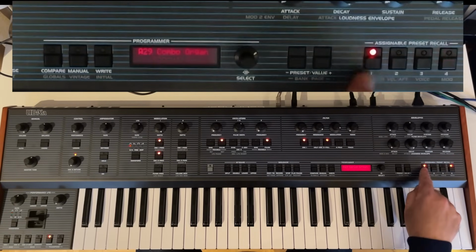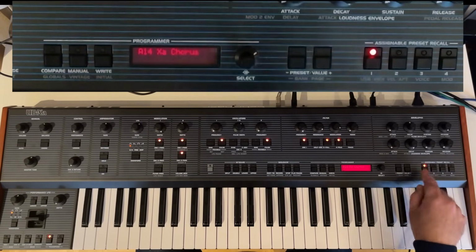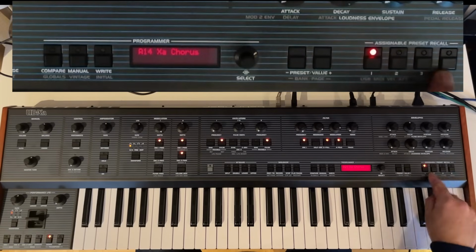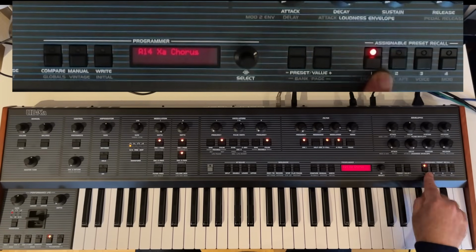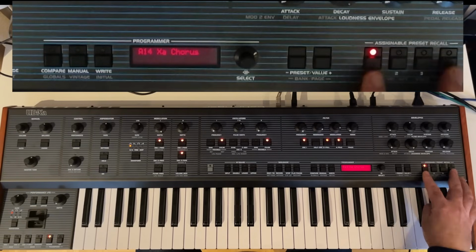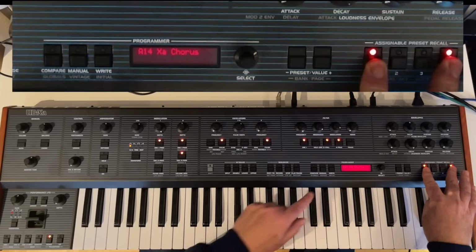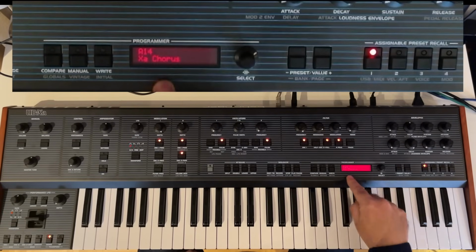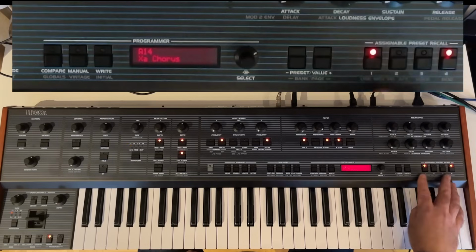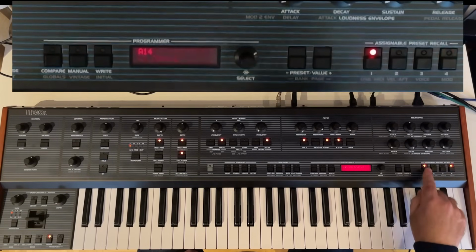And if you want to save your own preset to any location here, you can just press where you want to have it. Let's say if you press 1 and 4, then you press right, and it will be saved. So now it's on place 1 and it's on place 1 and 4. Okay.